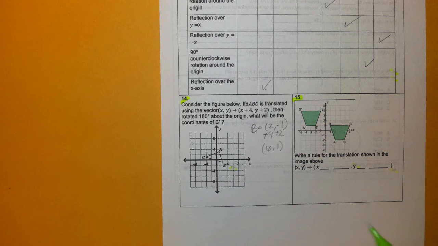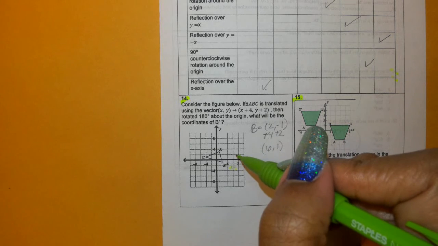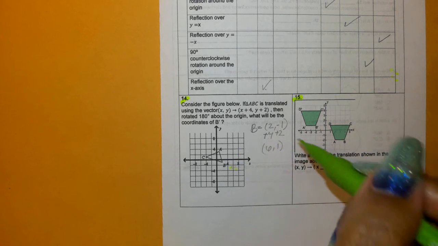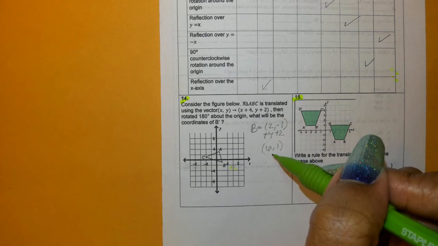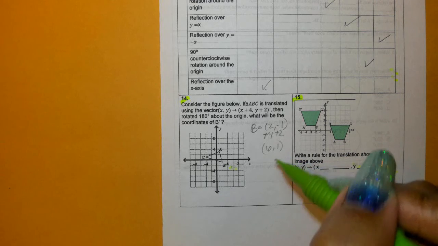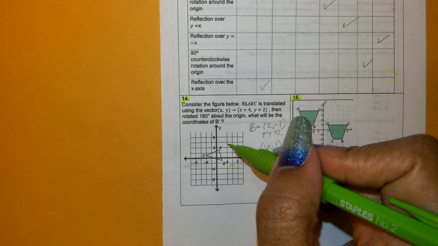Why? Because then we've got to hit it with a 180-degree rotation about the origin. There are one or two things that you can do. Put that bad boy on the graph and hit that 180-degree, or remember what happens. Remember, all that happens is that your x and your y both become negated. So when we do that, we come from here.